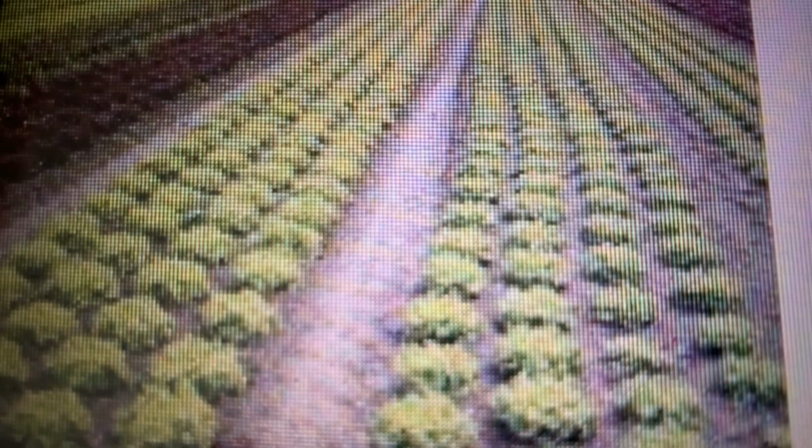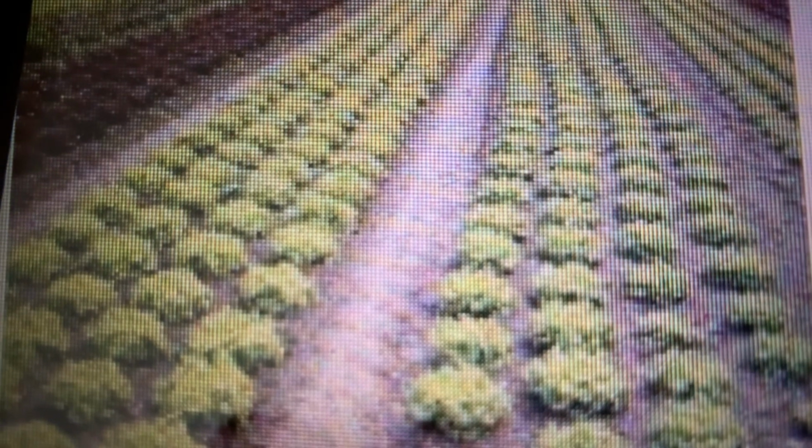We can also find plants on a farm. Here are rows and rows of what looks like lettuce or cabbage growing at a farm. Here's another example of another farm. And what we call this is crops. When they're grown this way, they're called crops. That's places where a lot of food grows.